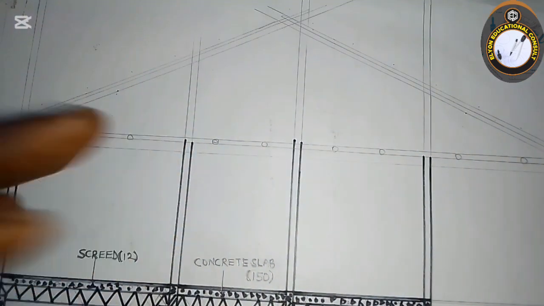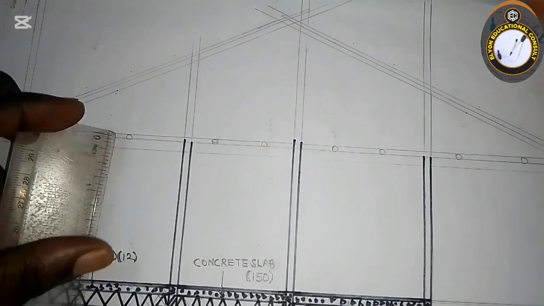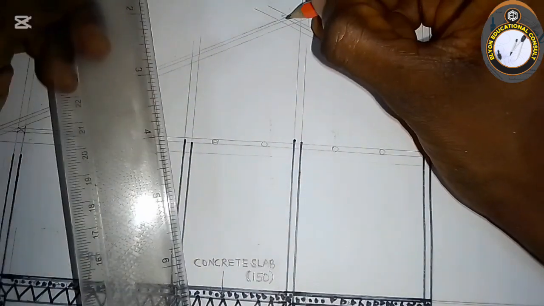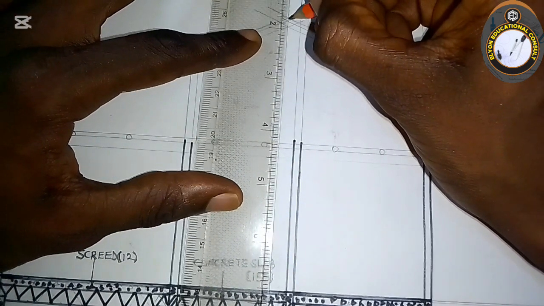So I'll indicate the purlin now. So you can just from this edge here. So if you have this place, this one connecting.